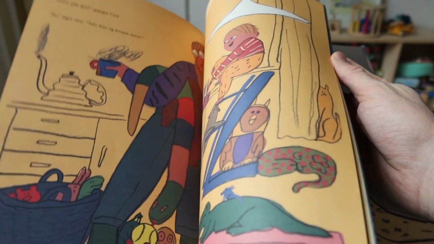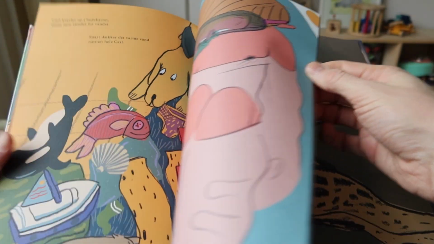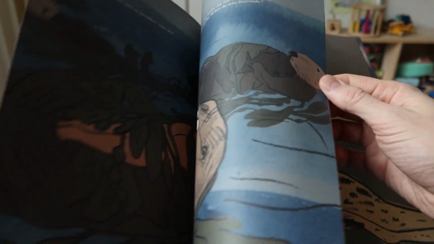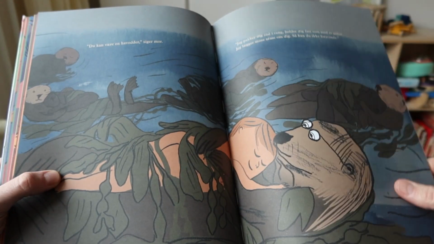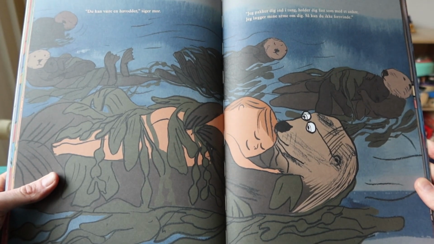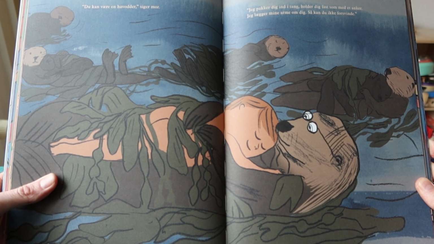Just take one last. I have a favorite here of the otters asleep. The style is just amazing, I think. Very inspiring.